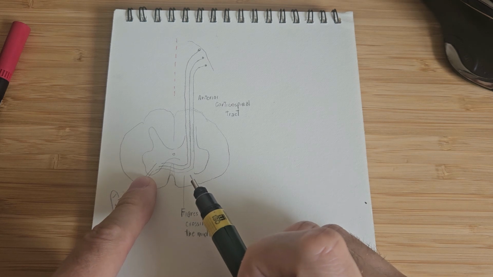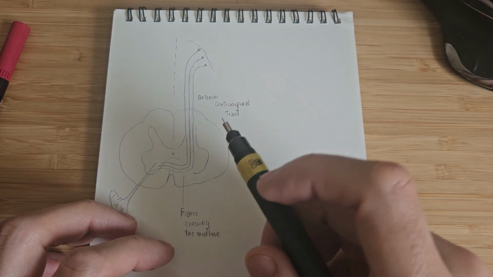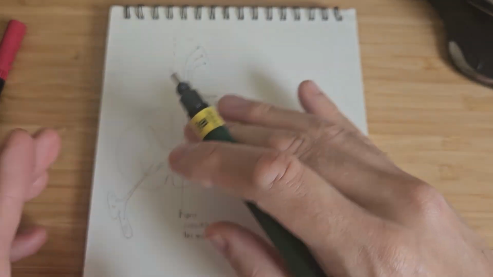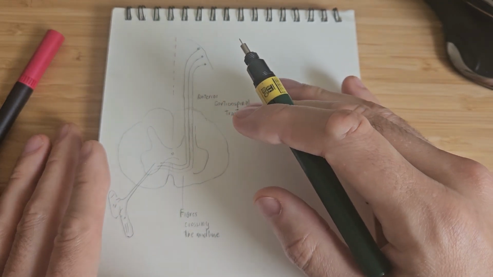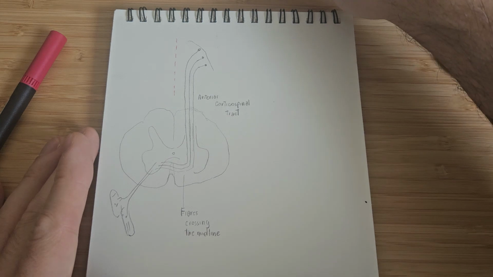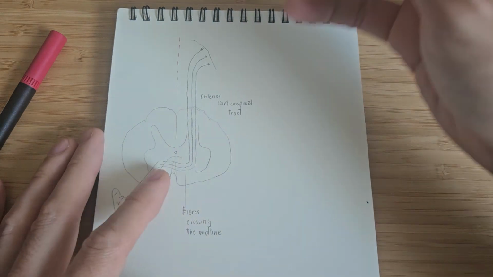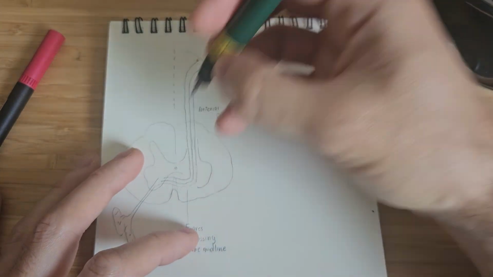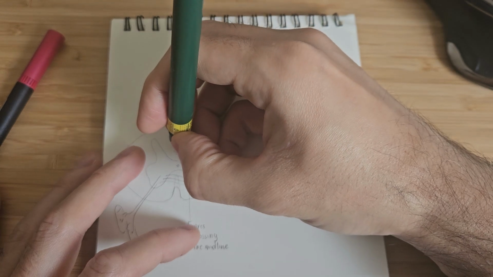of the opposite side. It's important to understand that this tract does not extend below the level of the mid-thoracic region. Now, let me just complete this illustration here.